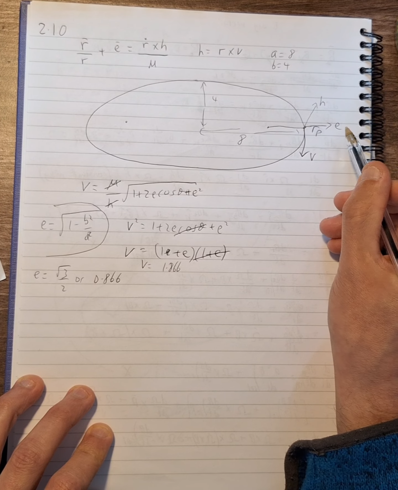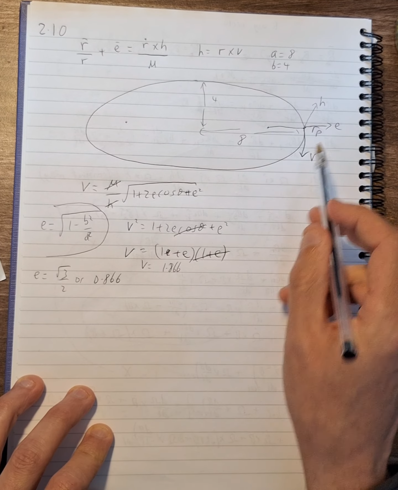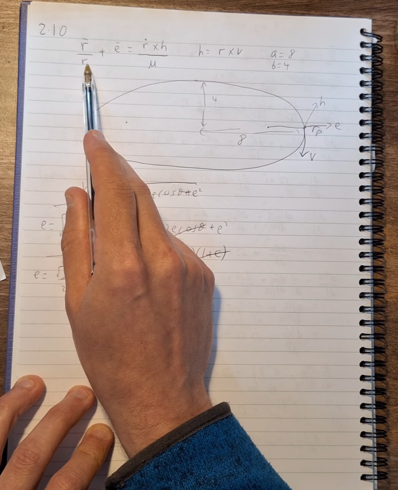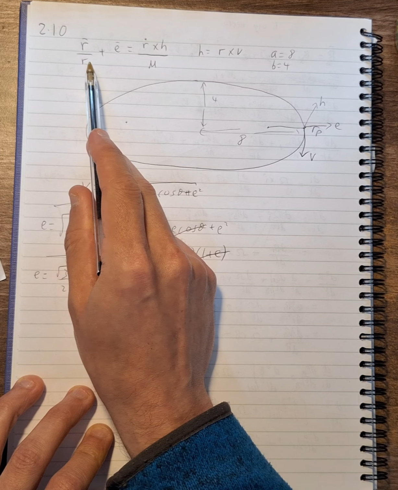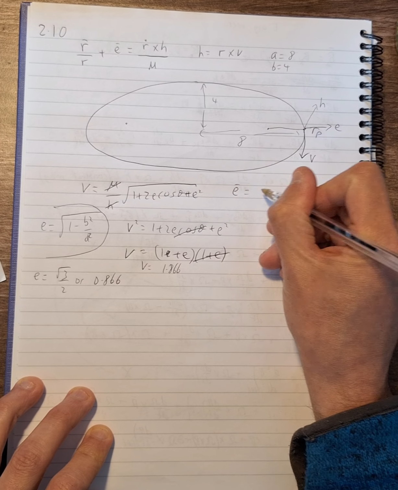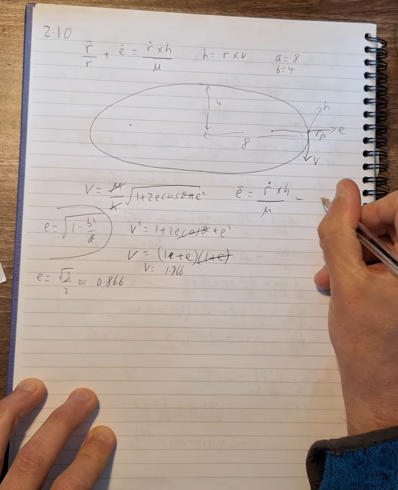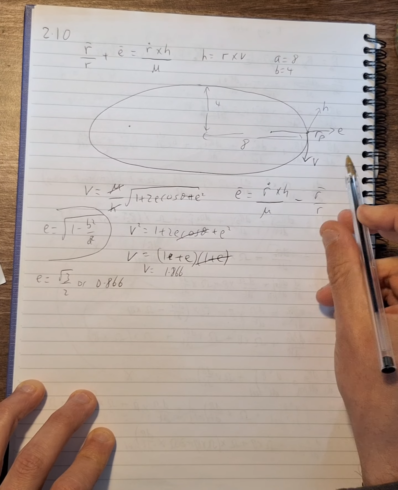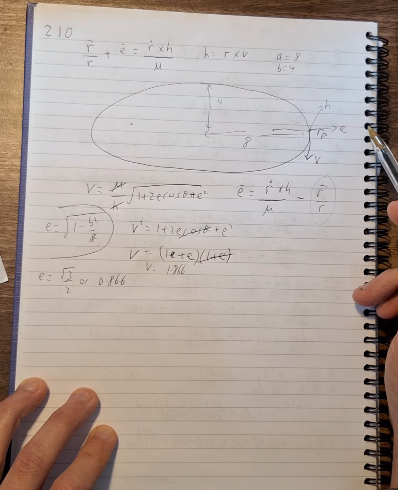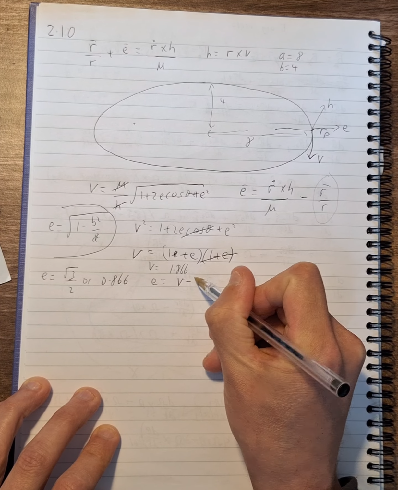Now, it turns out that e is too big, so it takes away the unit r vector, so you get e bar equals v cross h over mu minus r bar over r. And that ends up being, well, that's obviously magnitude 1. So e equals v minus 1.